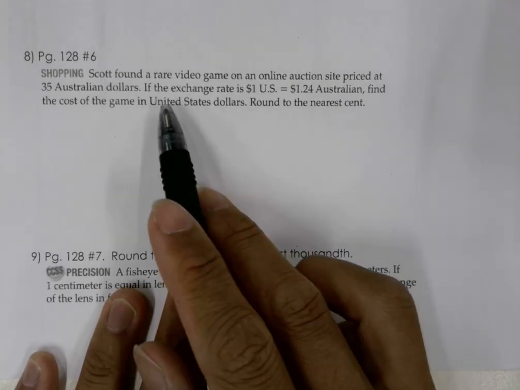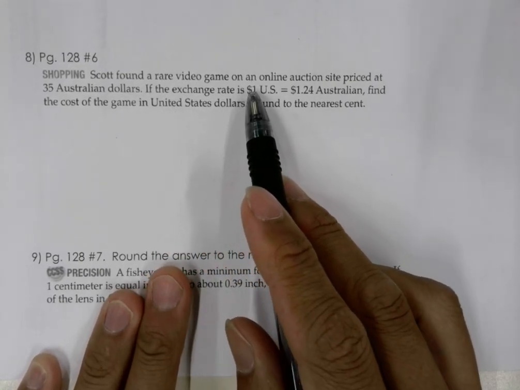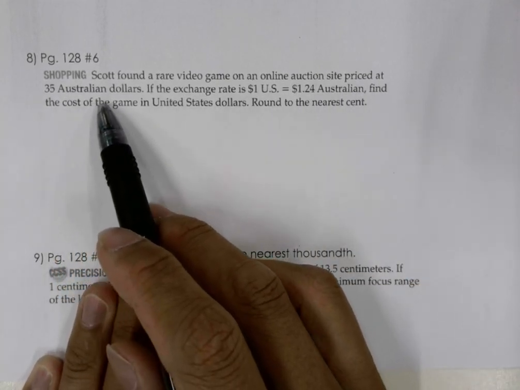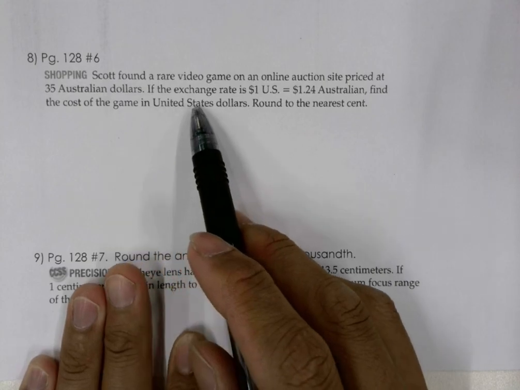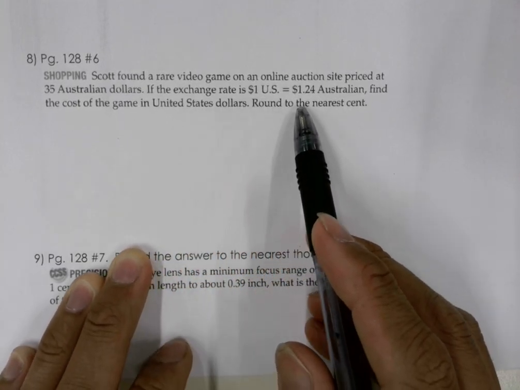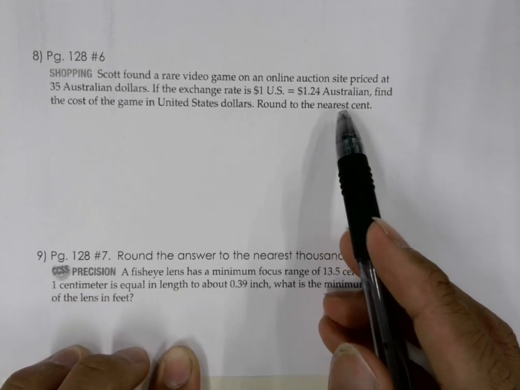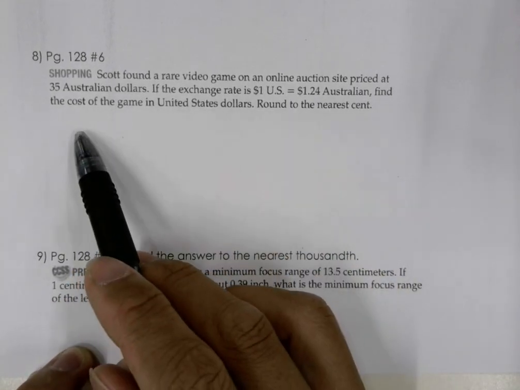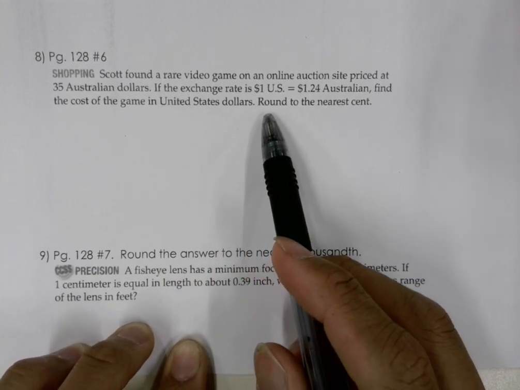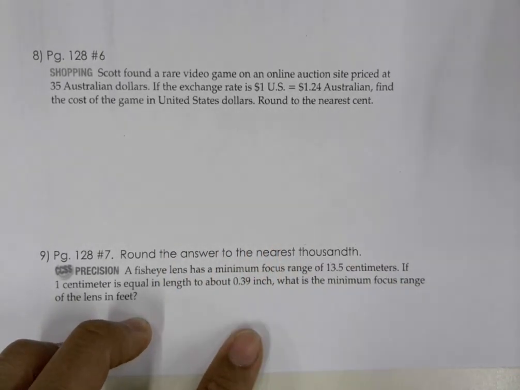Scott found a rare video game on an online auction site priced at 35 Australian dollars. If the exchange rate is 1 US dollar is equal to 1.24 Australian dollars, find the cost of the game in United States dollars. Round to the nearest cent.